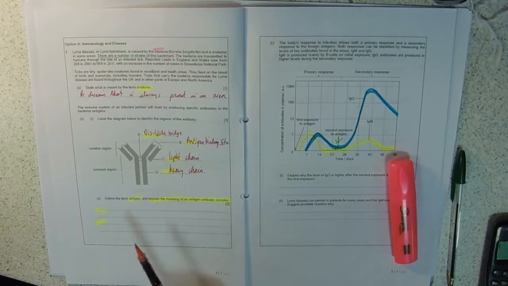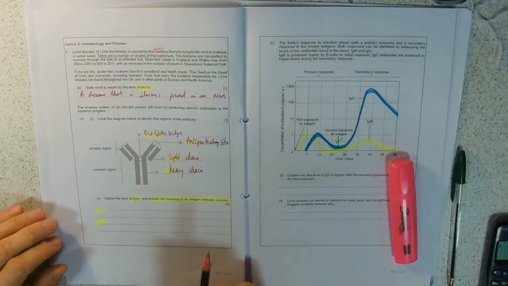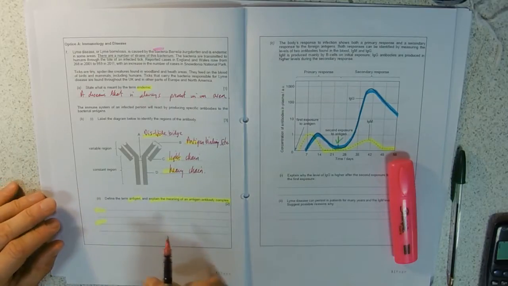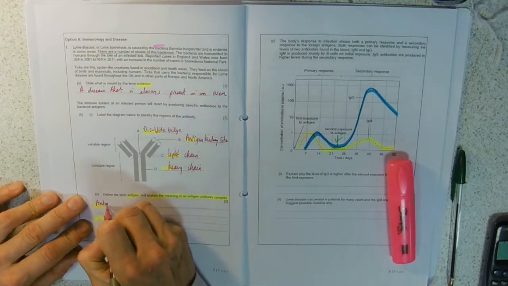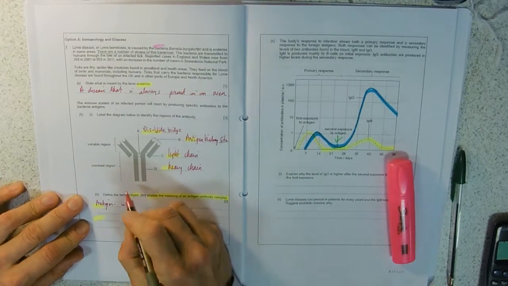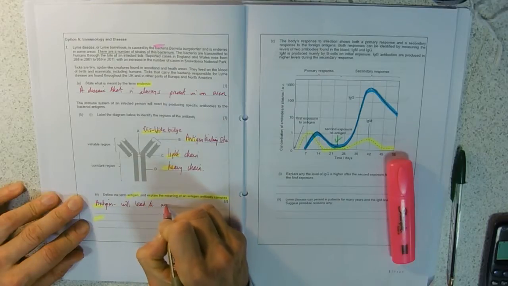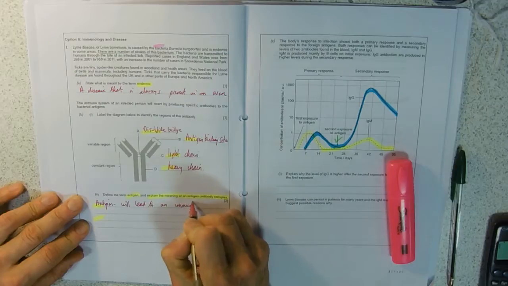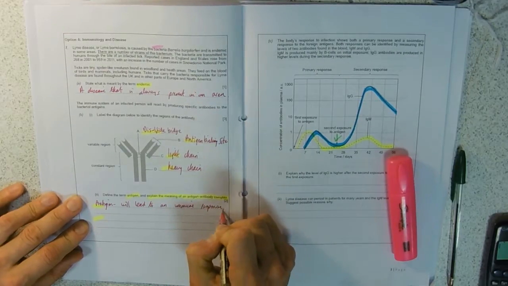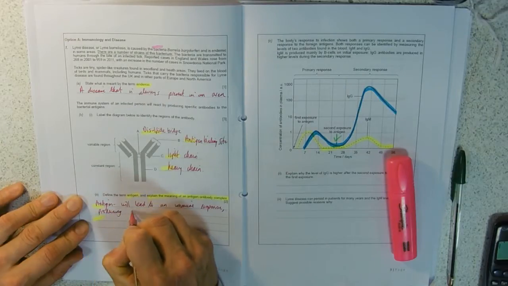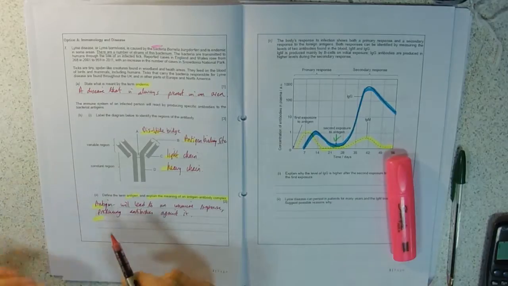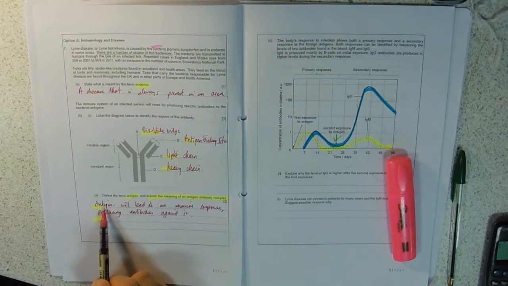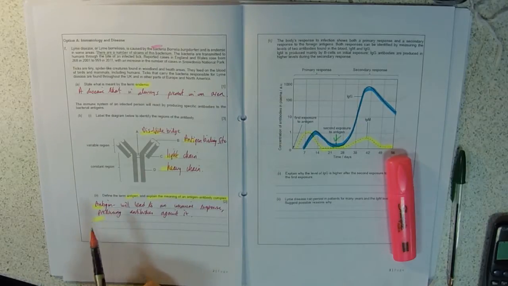And indeed another 2 marks here, just AO1 stuff, definitions and explanations. So an antigen will lead to the immune response, producing antibodies against it. You can think of an antigen as an antibody generator. So it will lead to the generation of antibodies.